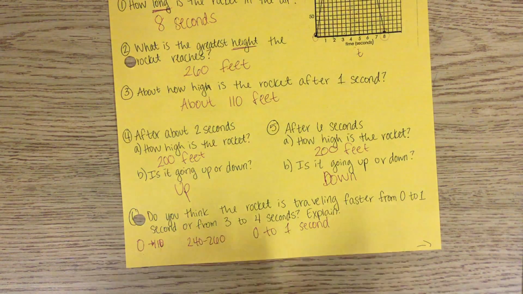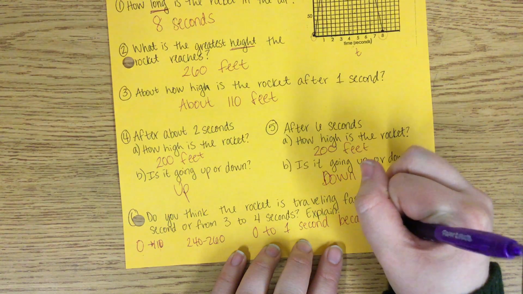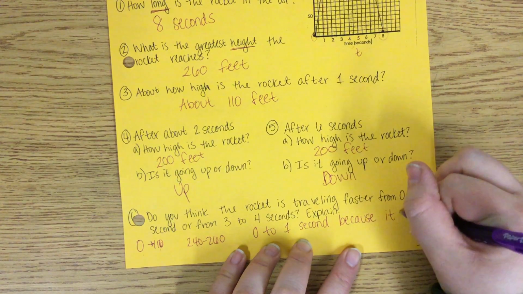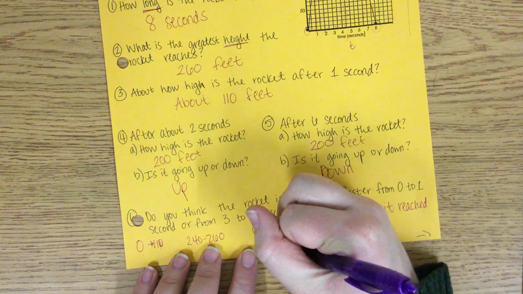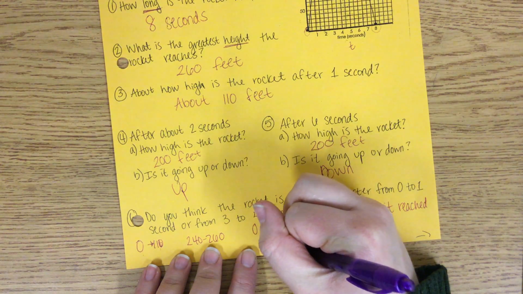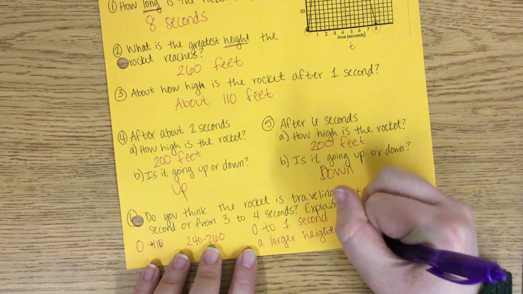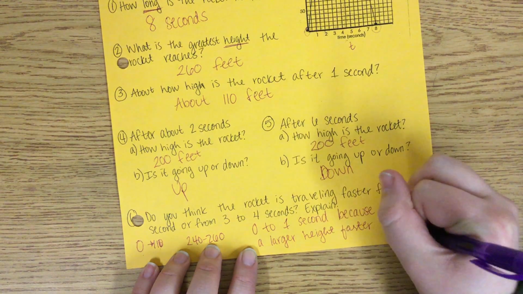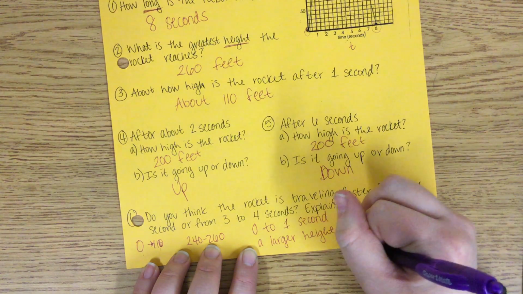Okay, so I'm going to explain my choice. I'm saying that it's traveling faster from 0 to 1 second because it reached a larger height faster than 3 to 4 seconds.